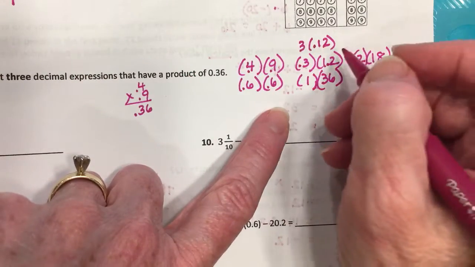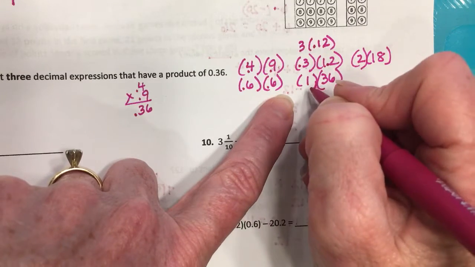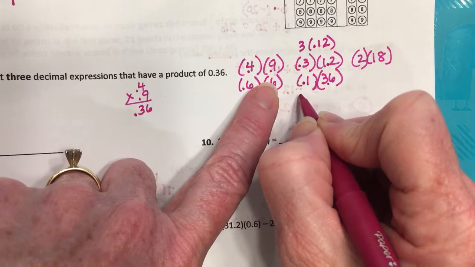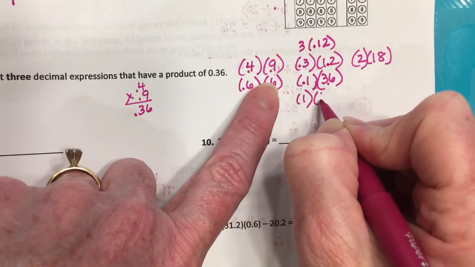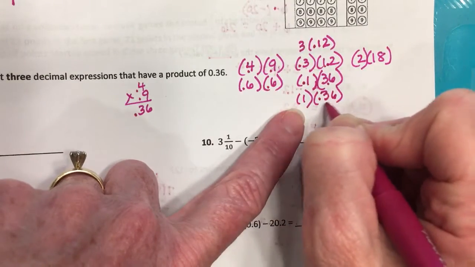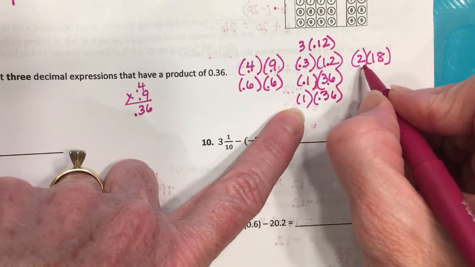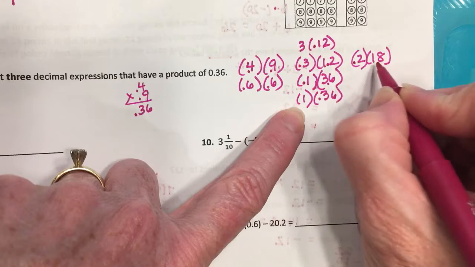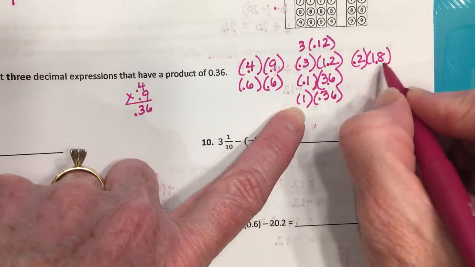There are multiple answers for this. On this one, I could do 0.1 and then 3.6, or I could just leave the 1 and do 0.36. Okay, and then I just have 2 decimal places. Here I could do 2 times... or I could put a 0.2 here and then 1.8 here. That gives me 2 decimal places.